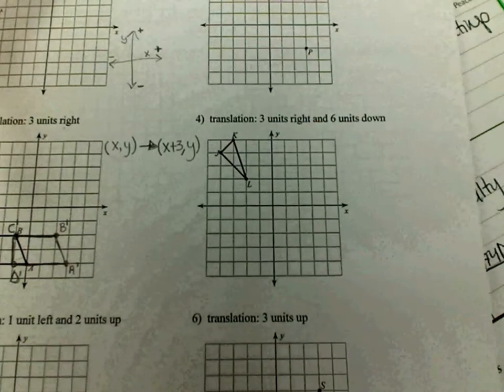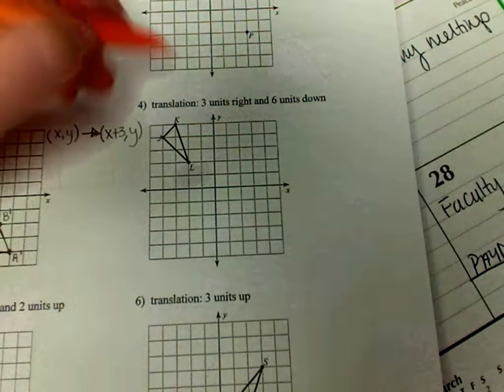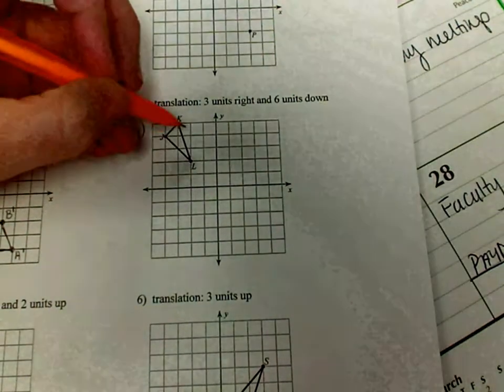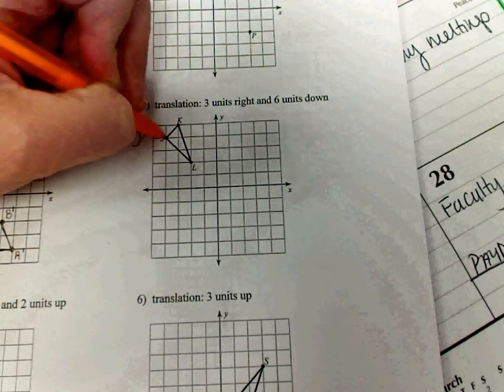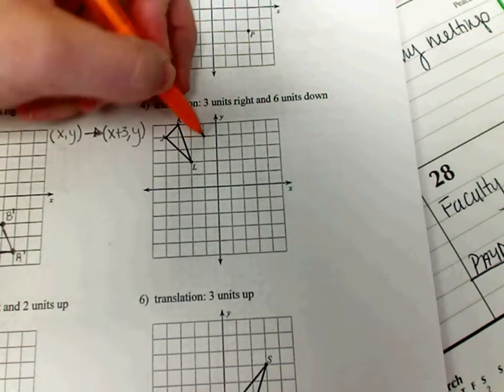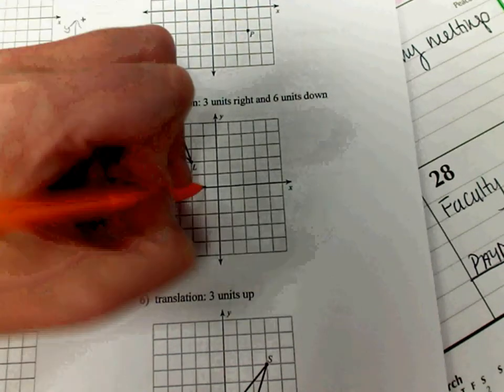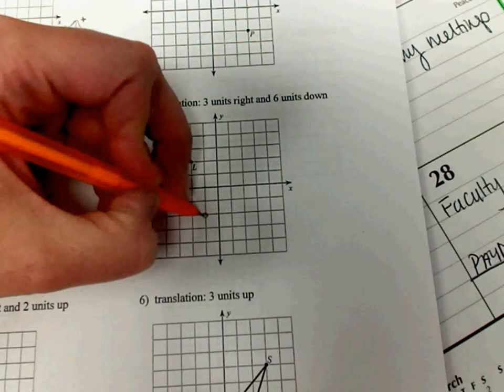All right, number 4. Translation 3 units right and 6 units down. Start with J. So carefully count 1, 2, 3 squares to the right, and 1, 2, 3, 4, 5, 6 units down.